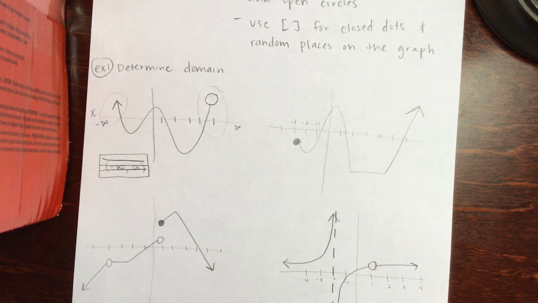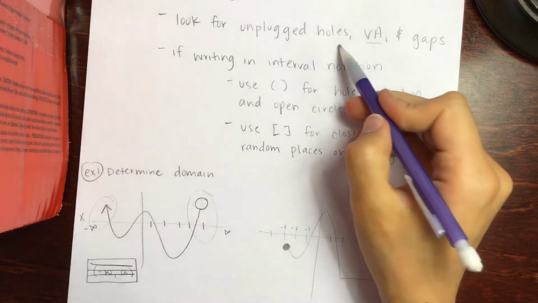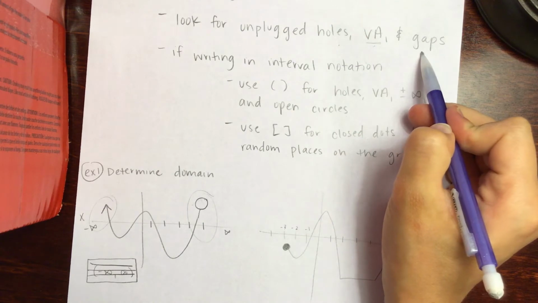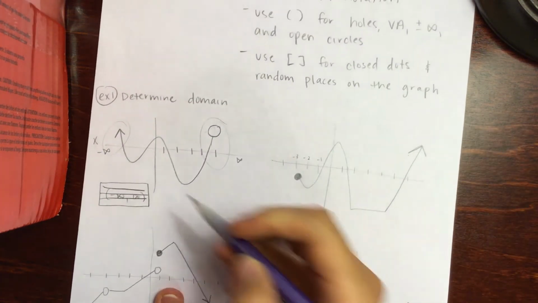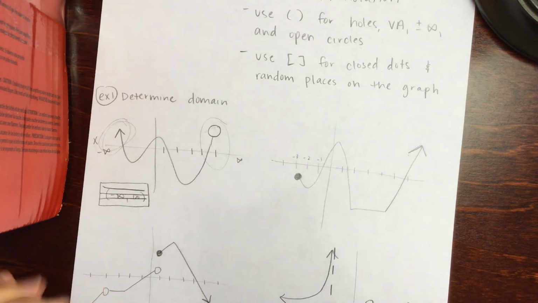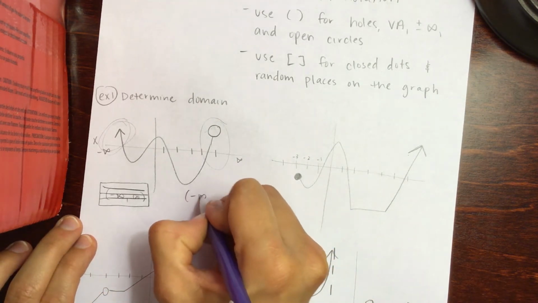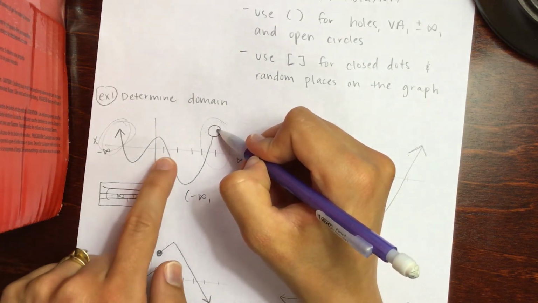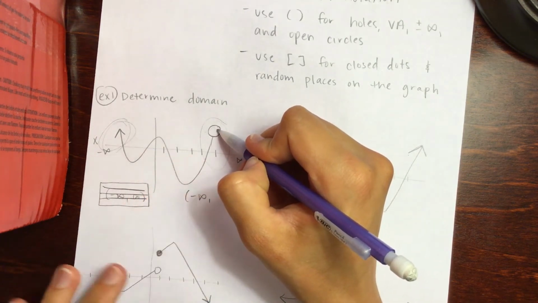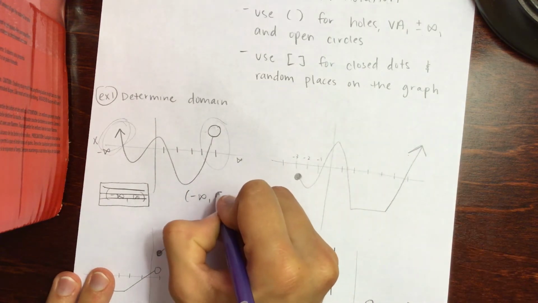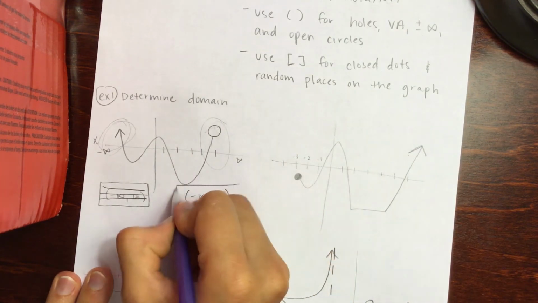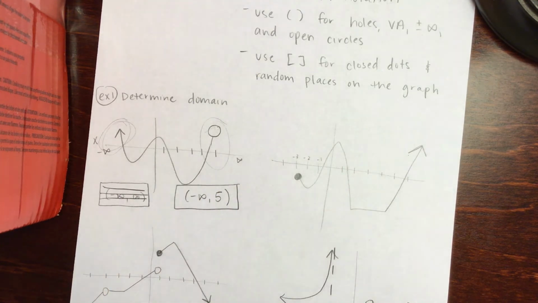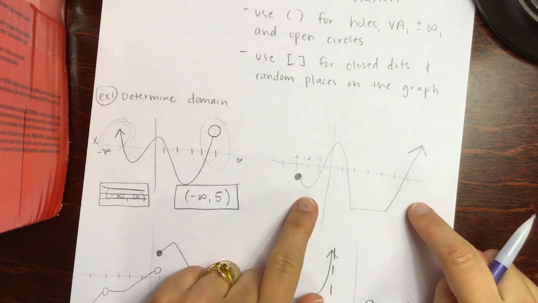Okay, now let's do our domain for this graph. Again, I don't have any holes, vertical asymptotes, or gaps, so I just have to go from left to right on this graph. The left-hand side of my graph, once again, is an arrow on the negative infinity side of the graph. The right-hand side of my graph is this open circle, specifically at x equals 5. It's an open circle, so use a parentheses. The only time you're going to use a bracket is in this next example.